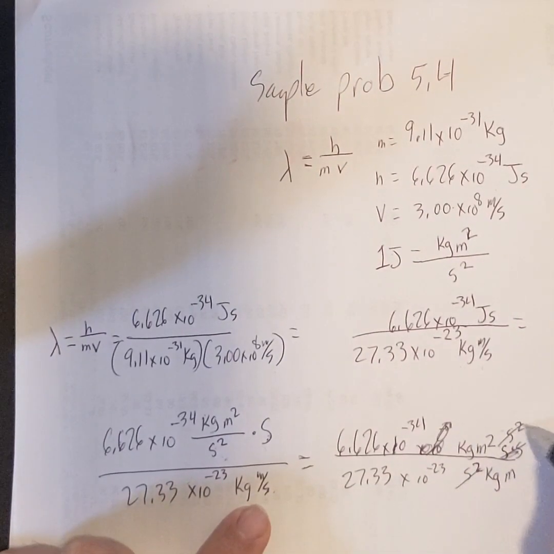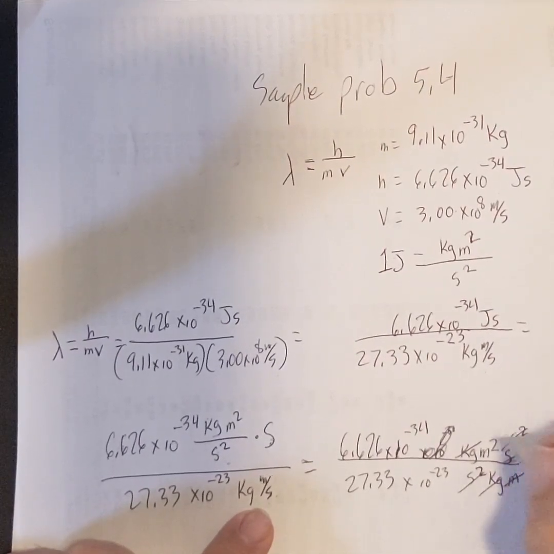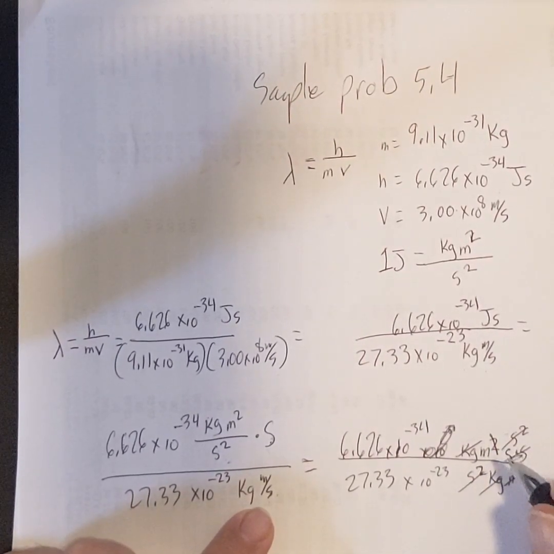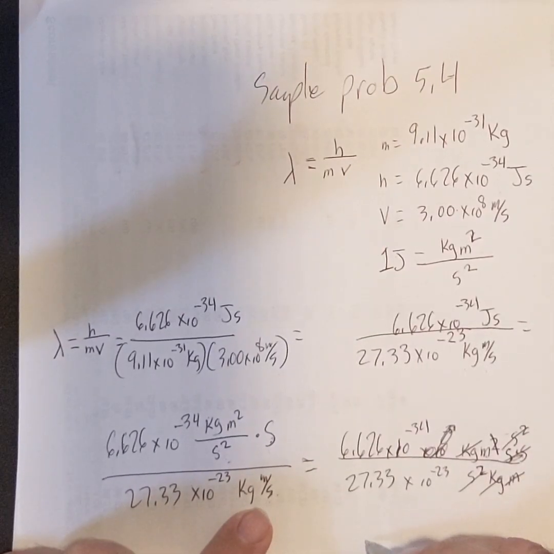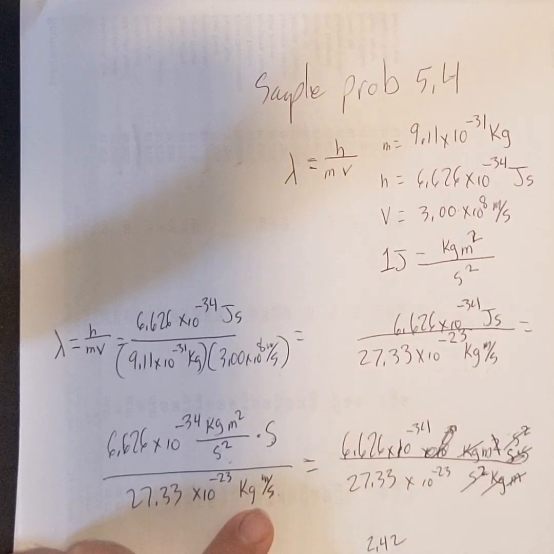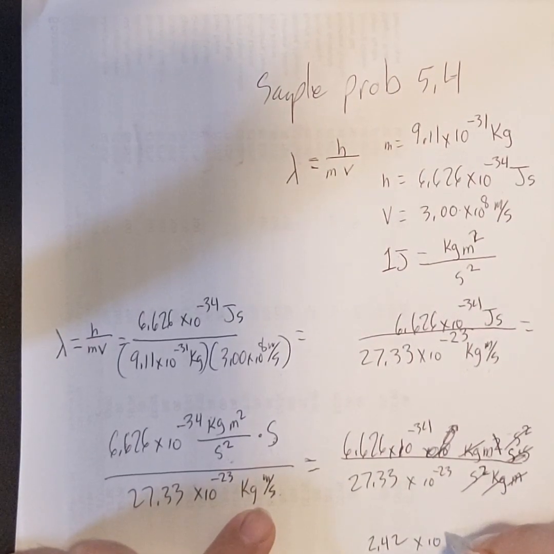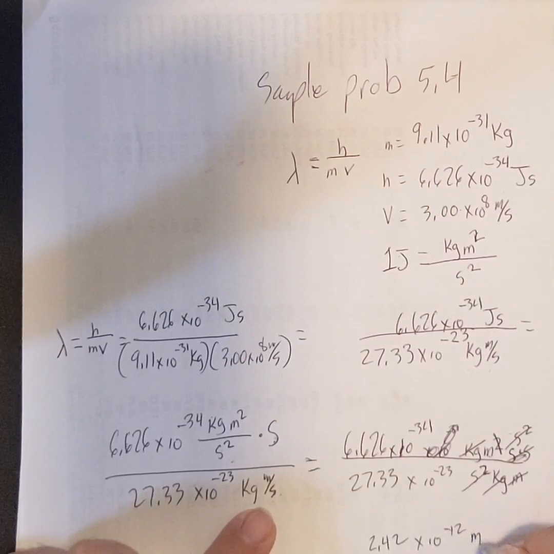Now our second squares cancel, our kilograms cancel, this meter cancels out one of these, and we're left with meters. And so the answer you should get is 2.42 times 10 to the negative 12th meters.